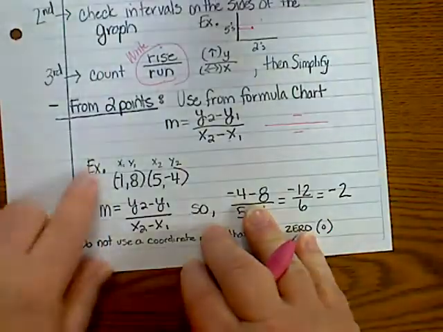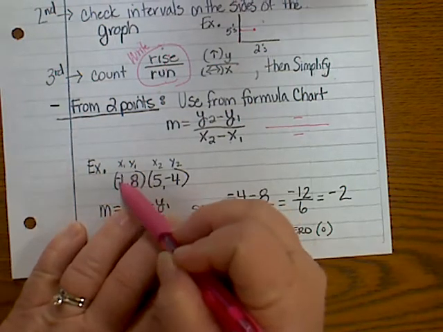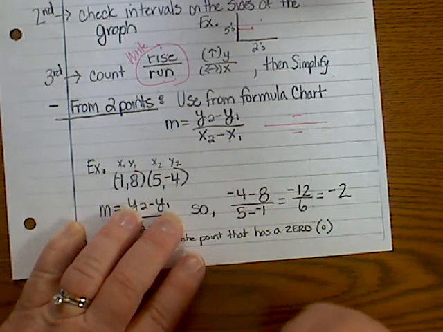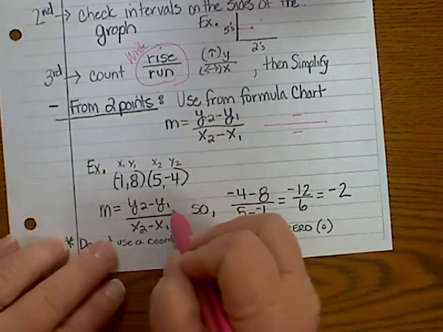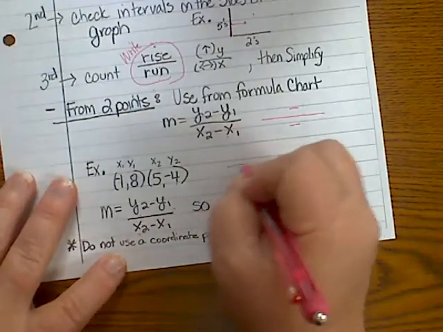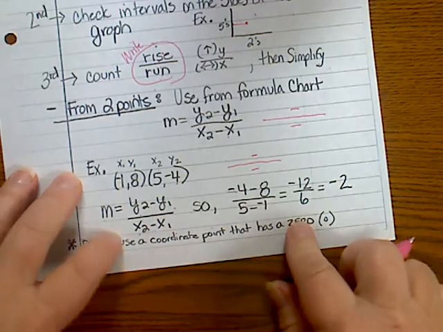Okay? So here's an example. 2 points: x1, y1, x2, y2. I am going to write y2 minus y1 over x2 minus x1. I want you to immediately write that line, put that subtract and that subtract. Then I'm going to fill it in.